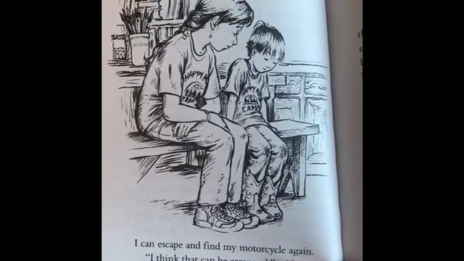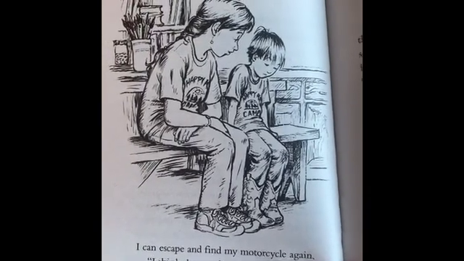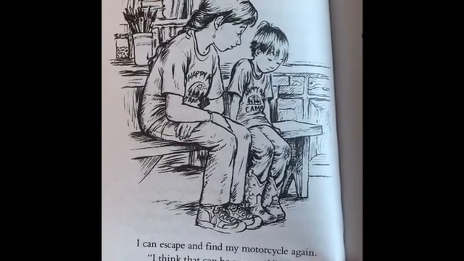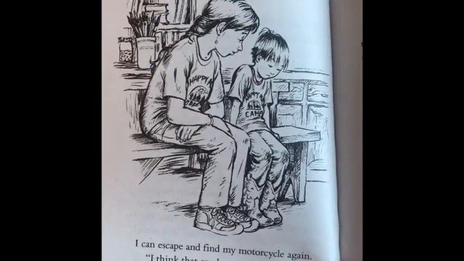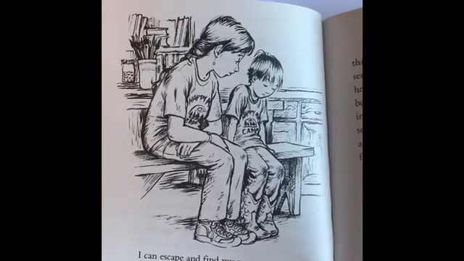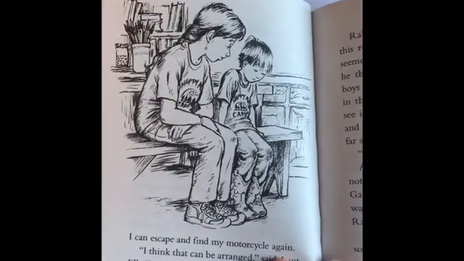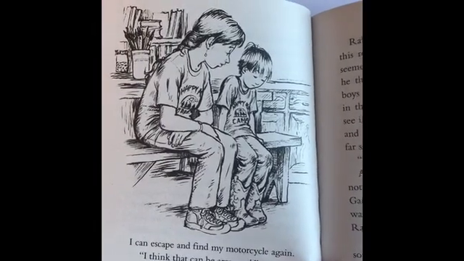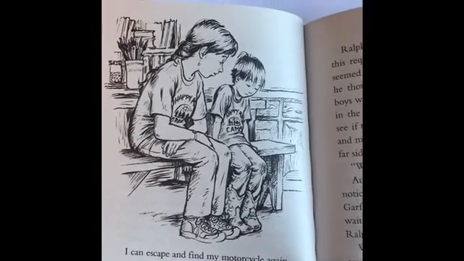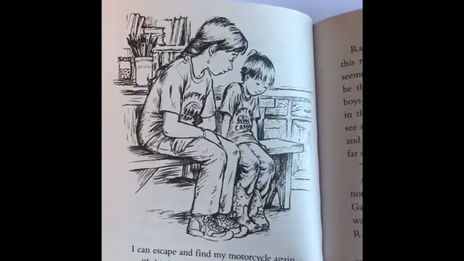Ralph can't believe when he hears Garth say that, because Ralph has felt that way too. So Ralph becomes even more interested in Garth, and Aunt Jill tries to help Garth through this really hard time, and she lets him know that he is going to have complete responsibility of taking care of his mouse.